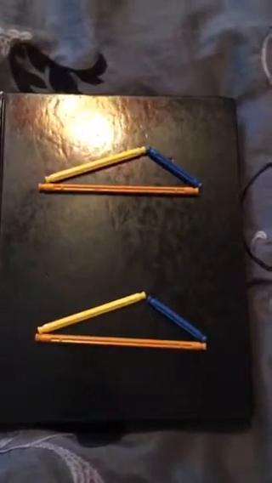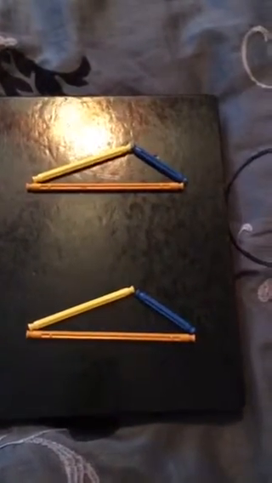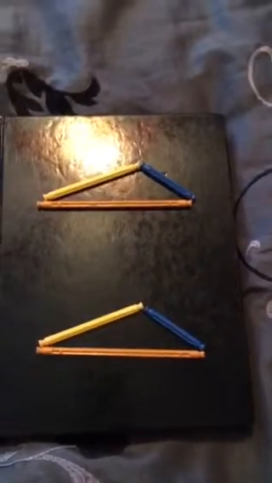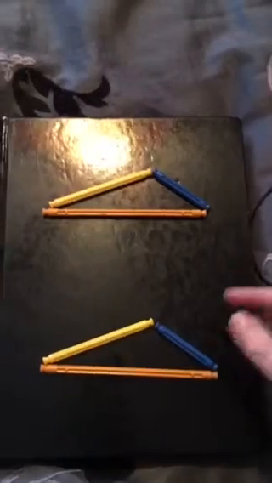So what that shows you is that when you have 3 sides of 2 different triangles and they're congruent, this is the only shape they're going to make. So when we have side-side-side congruency, the whole triangle is going to be congruent.